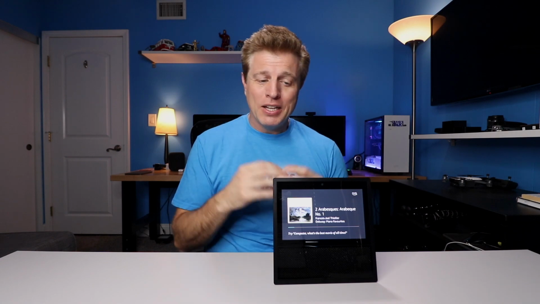That's it. Those are the two new features: how to bring up music you've listened to recently based on time, song, genre, and how to manage your playlist. This is another simple update to the Echo and Alexa that I think makes Amazon Music more tempting to use over maybe some of the other streaming services.